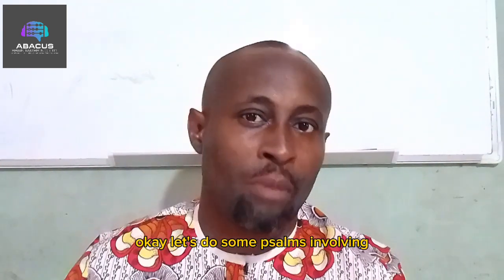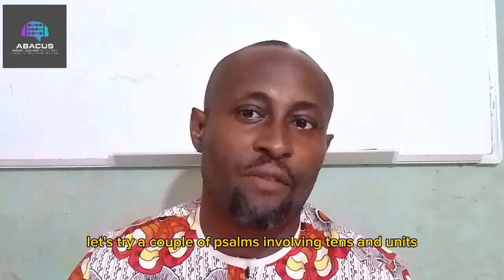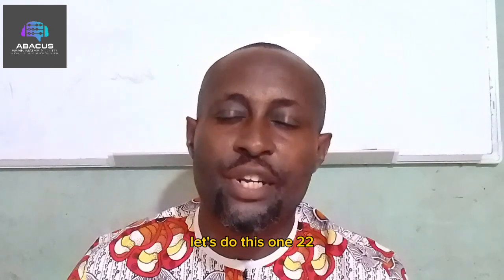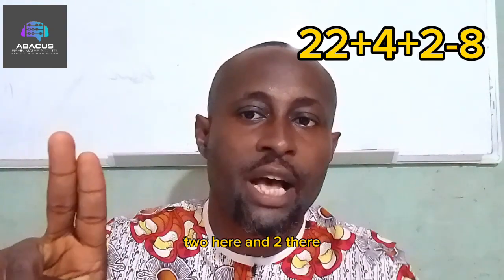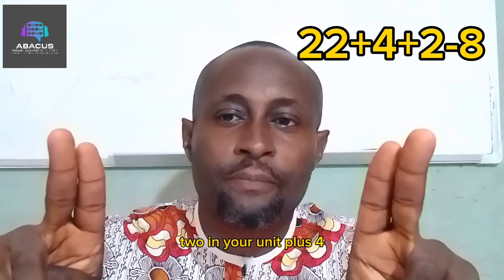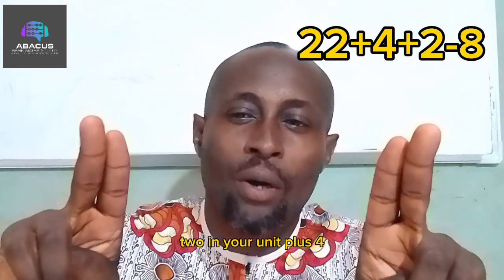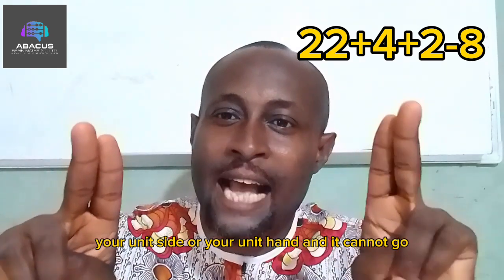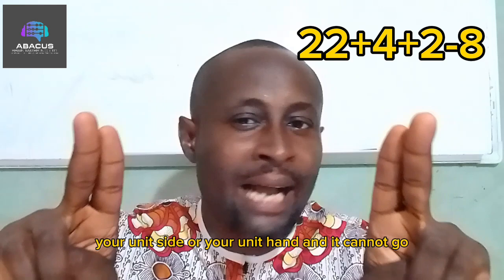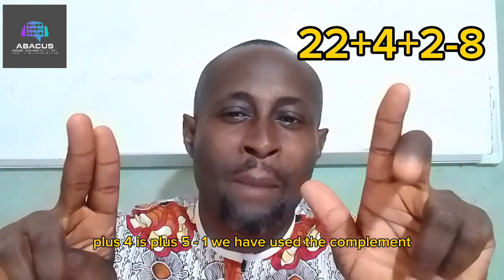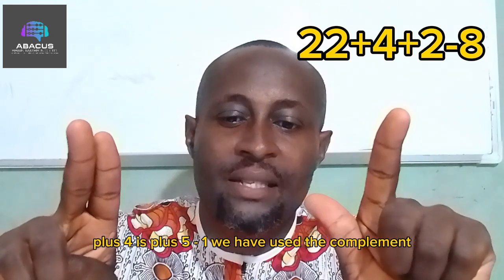Okay, let's try a couple of sums involving tens and units. Let's do this one. 22, 2 here and 2 there. 2 in your tens, 2 in your units. Plus 4. That means you are going to add 4 to your unit side. And it cannot go. Plus 4 is plus 5 minus 1. We have used the complement.